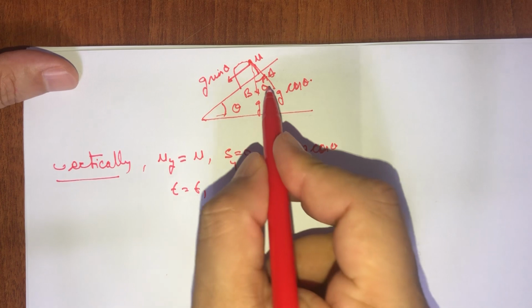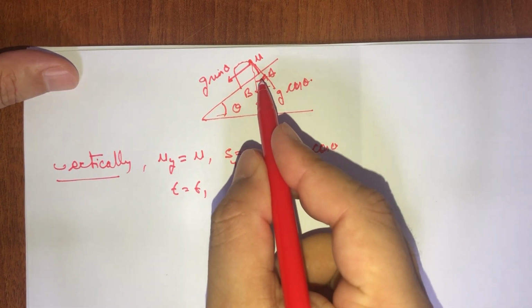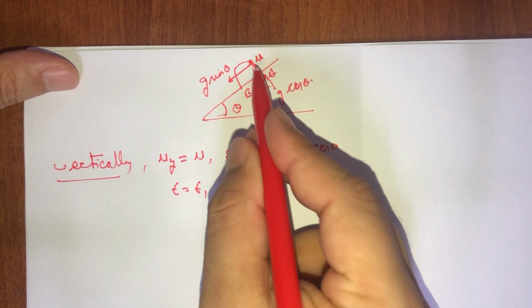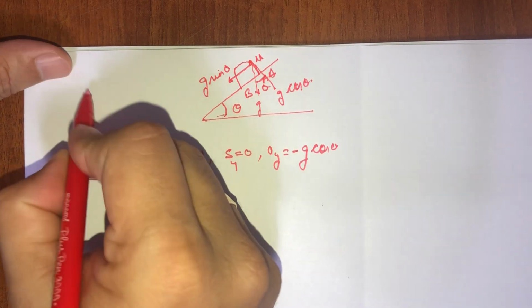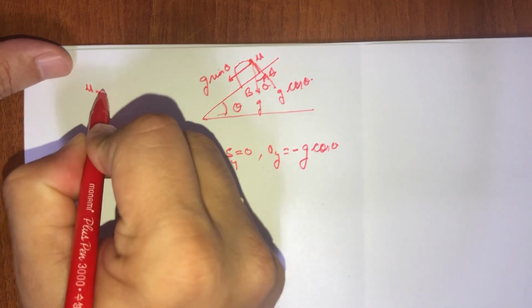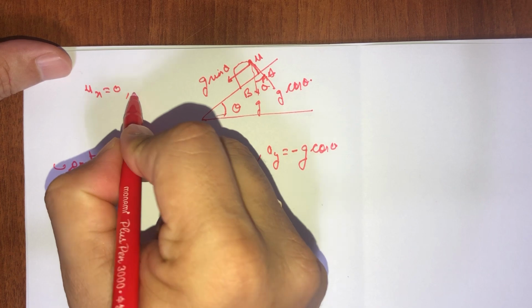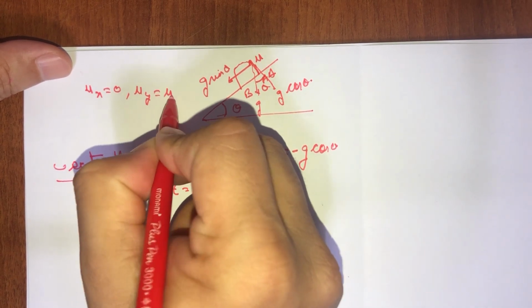One important thing is that as there is projection velocity only in vertical, u of x is equal to 0 and u of y will be equal to u.